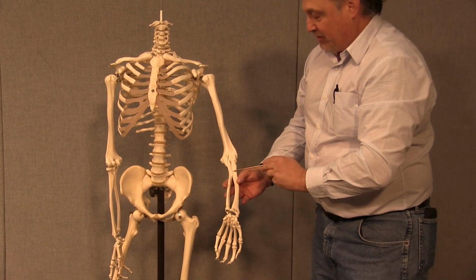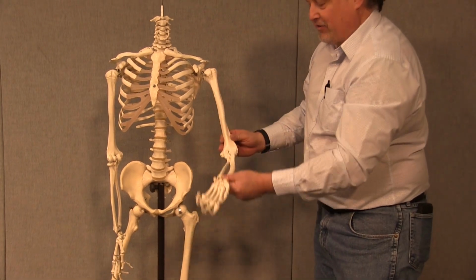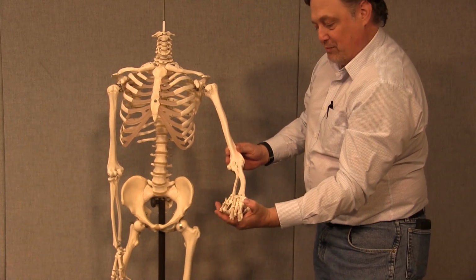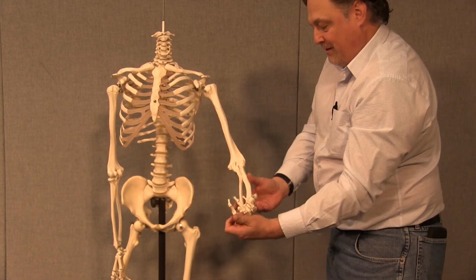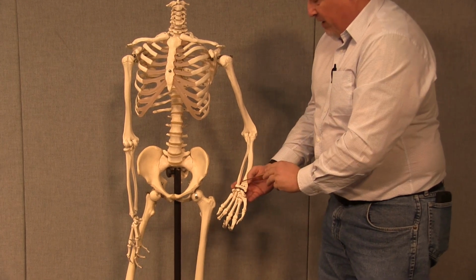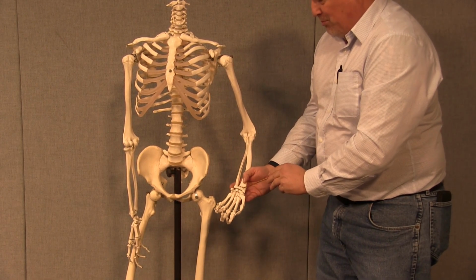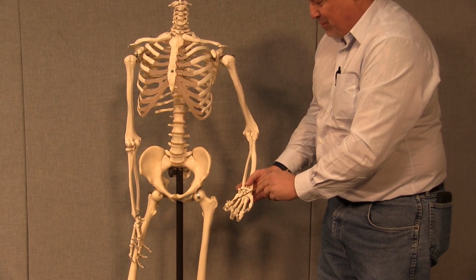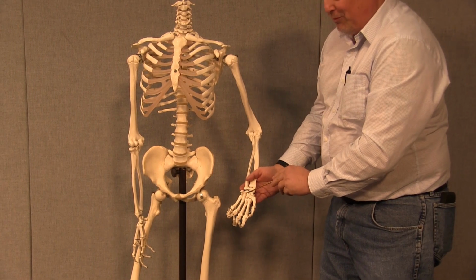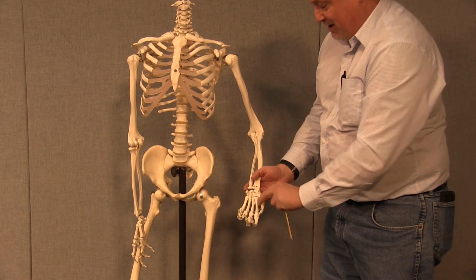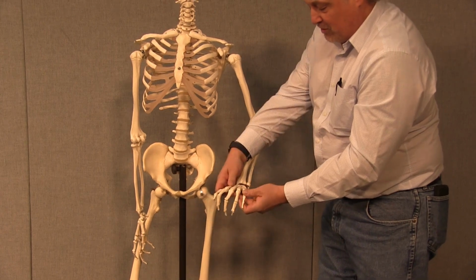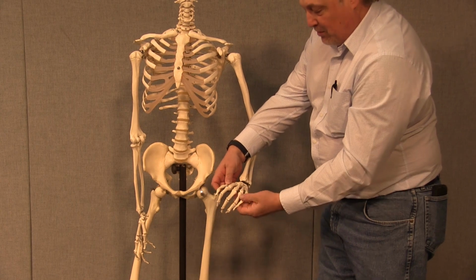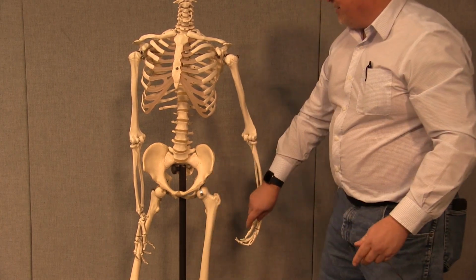We have 2 of those, the radius and the ulna. And in addition to flexing, the radius and ulna are able to rotate in this manner, called supination and pronation. Now moving from the radius and ulna, we get our carpal bones, or bones of the wrist. There are 8 of those, and then we move into our hand proper. These bones are called metacarpals. So we have carpals at the wrist, metacarpals in the hand, and then the actual bones of our fingers are called phalanges. So we have 2 of those for our thumb, but 3 for all the other digits.